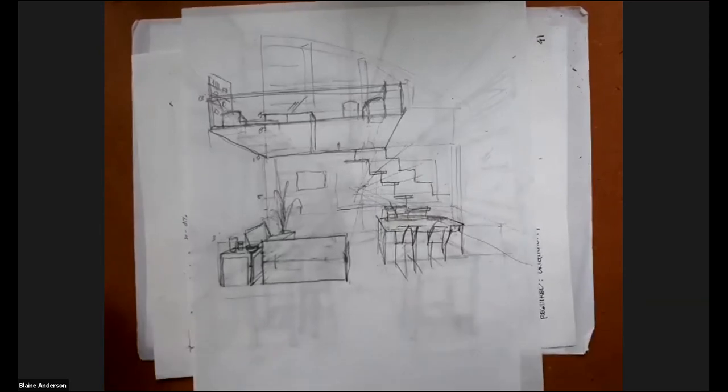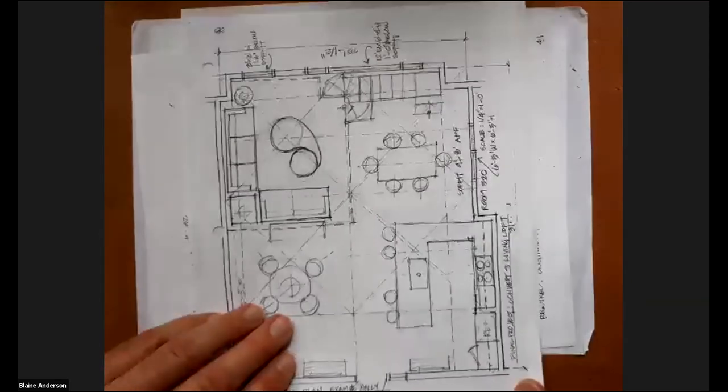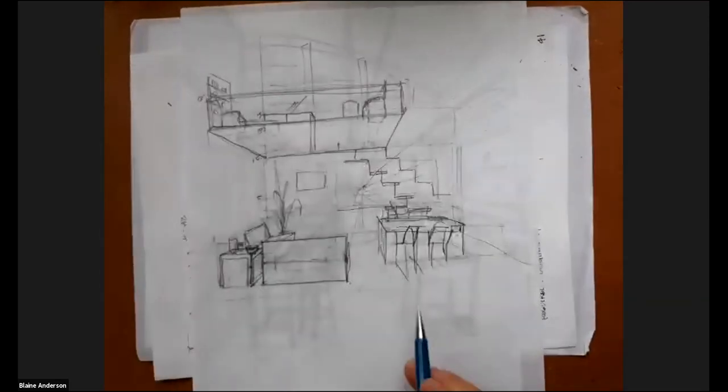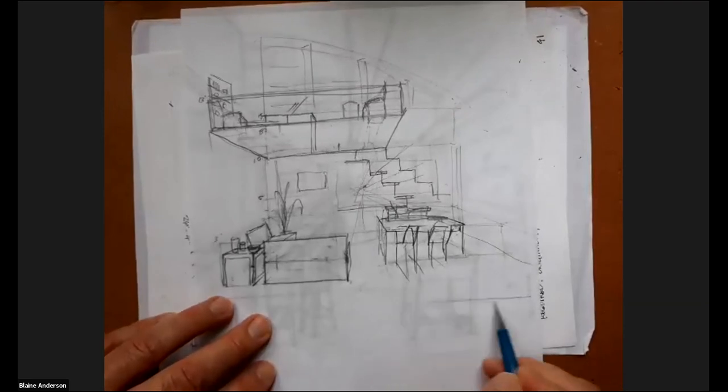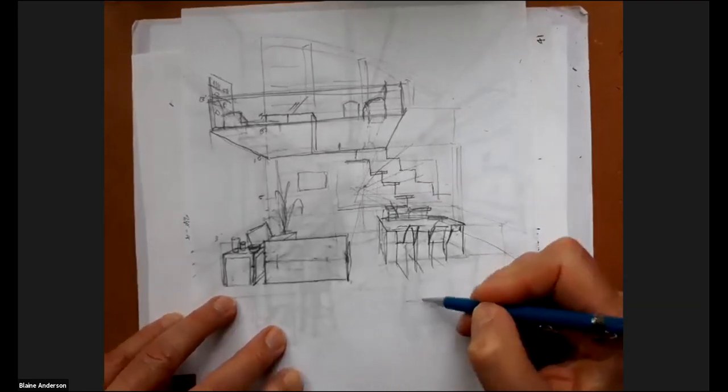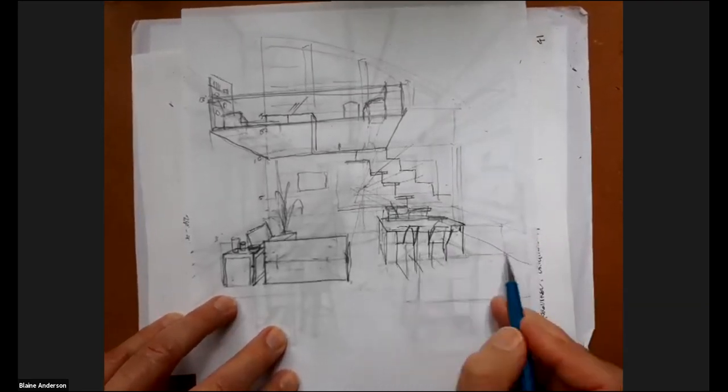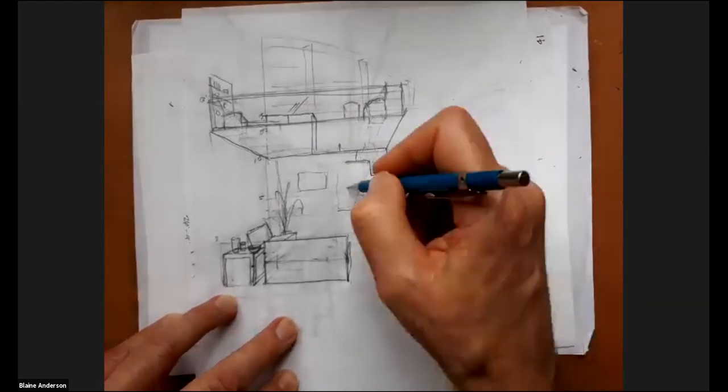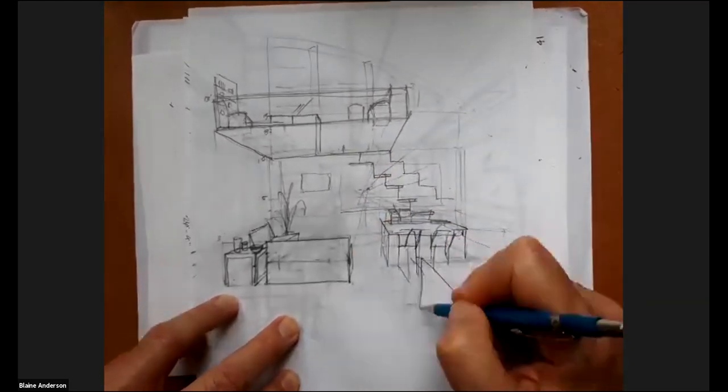My kitchen is out here in front. So I'm probably going to come out here and put in a counter, figure out where that comes up, how high, and let that come out into the room this way.